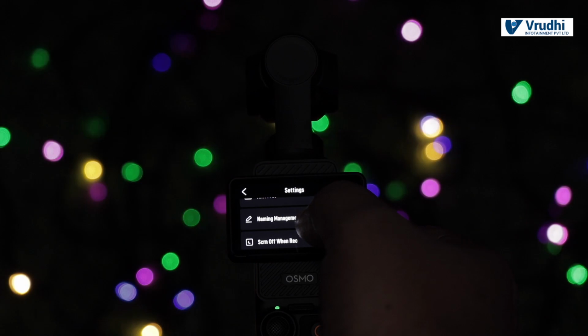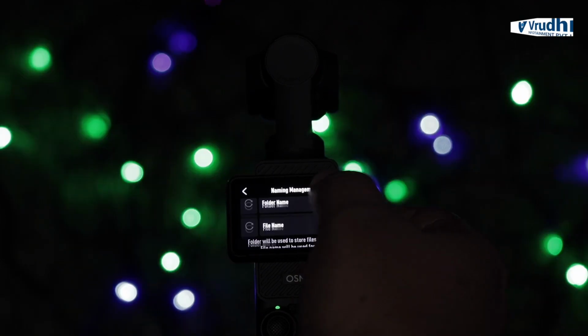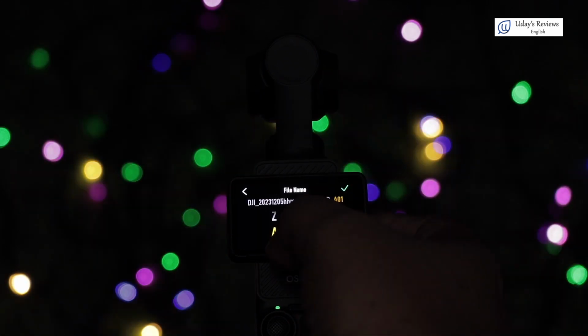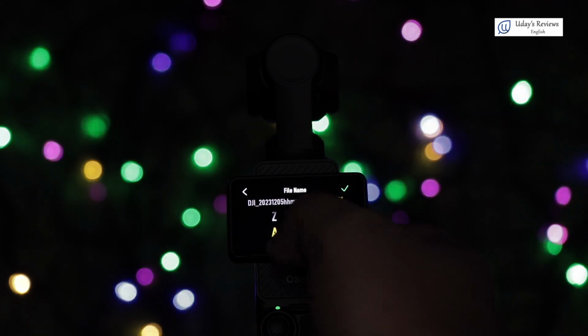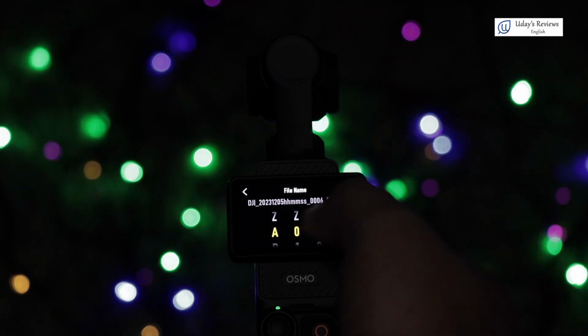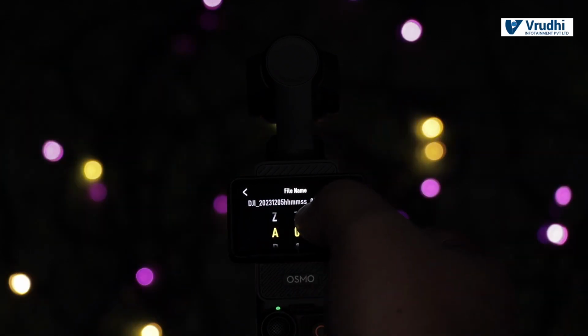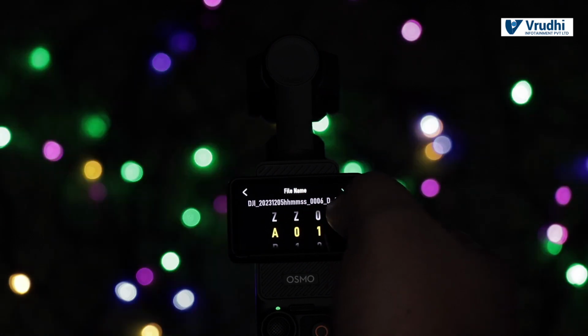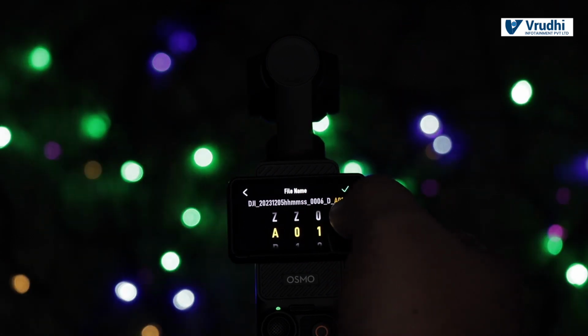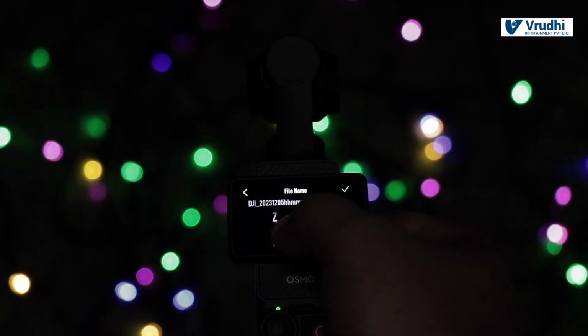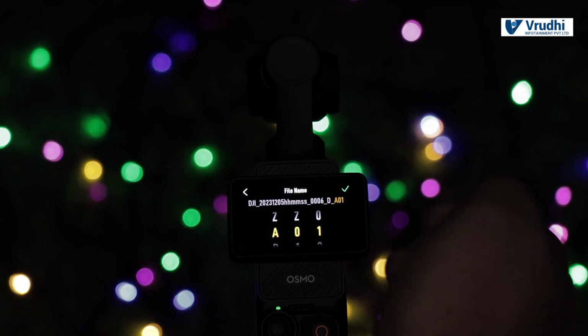Next I'll go to naming management. You can select the folder name or the file name. The file name will be like this. You can decide whatever name you want, but the default name will be like this. On top you can see DJI, underscore, date and time, underscore, 6, underscore, D, underscore, this one. This will be the file name. You can change the last 3 letters of the file name.